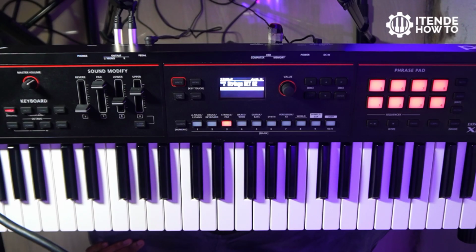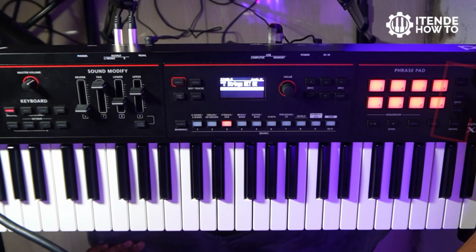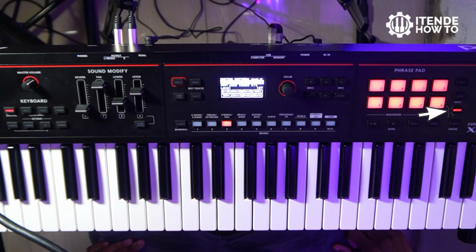So getting into detail with our basic controls, starting off on our right hand side of the keyboard. On our far right hand side, there are 4 buttons. There's the mute button, audio button, rhythm button, and sequencer button. So the rhythm button is for the drum rhythms built in within the keyboard. So pressing it lights it up in red.